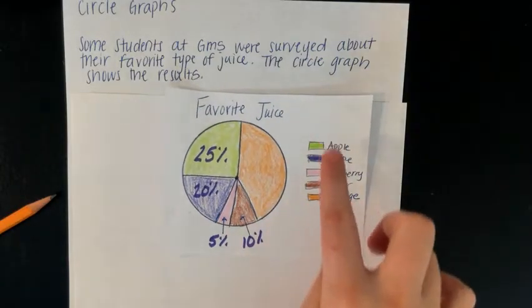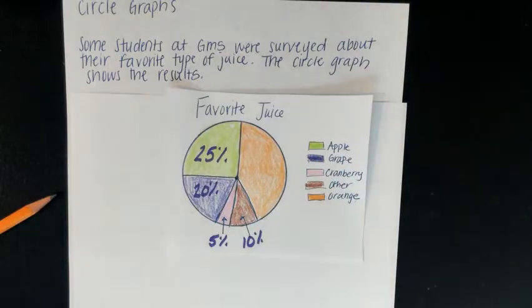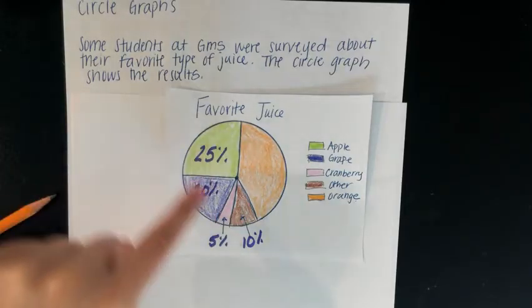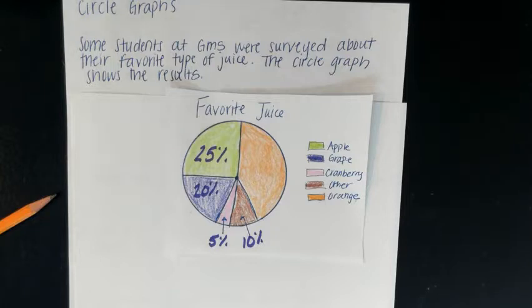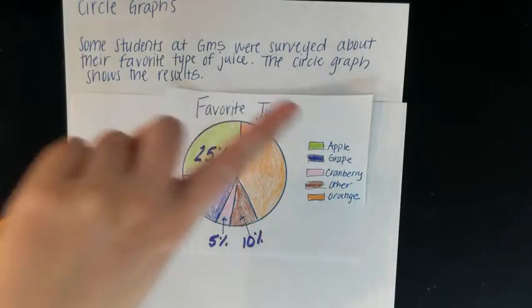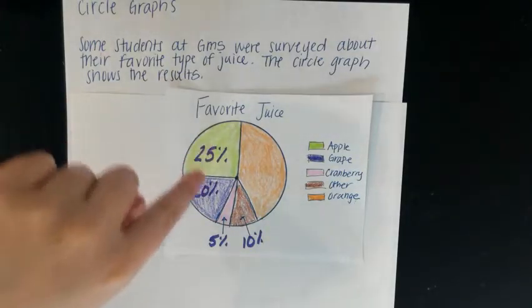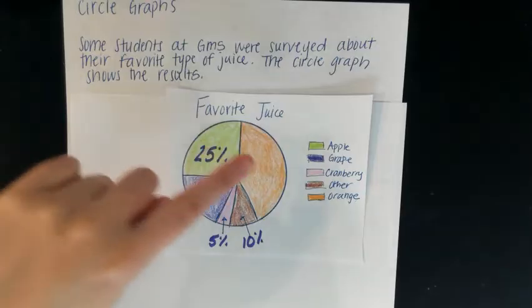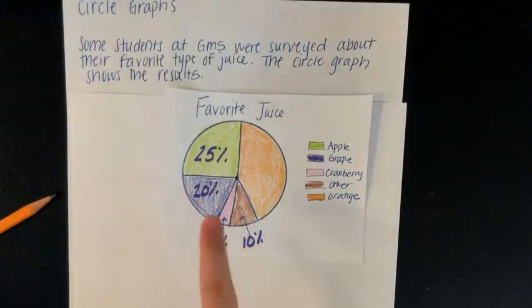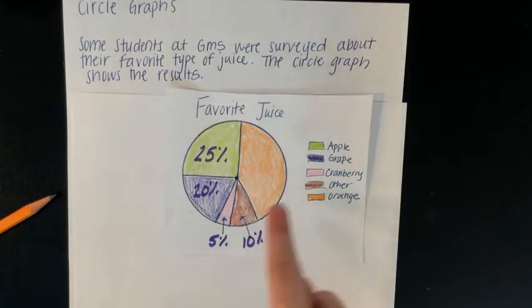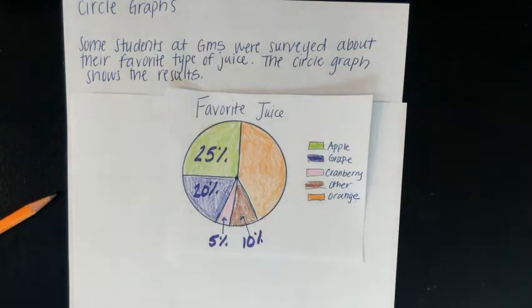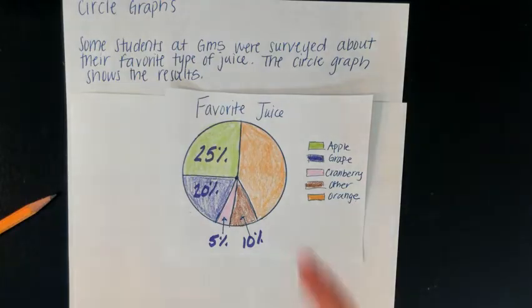And right here shows me the key that there was the choice of apple juice, grape juice, cranberry juice, some other type of juice, or orange juice. So inside the circle graph, we see the percents of each person that chose what. This entire circle represents all the students in the survey, and these percents are what they chose. So 25% chose apple juice, 20% chose grape juice, 5% chose cranberry, 10% chose other, and this orange juice is missing the percent. So we can start analyzing this by finding that missing percent.